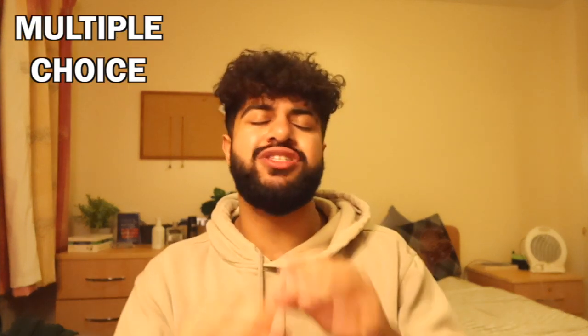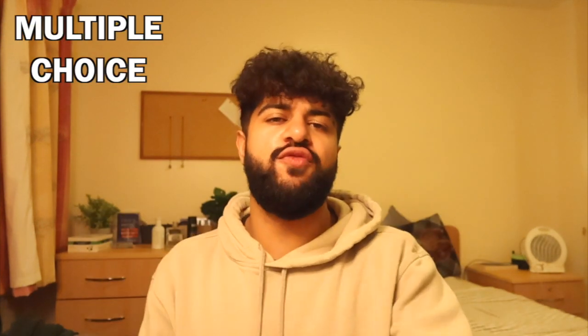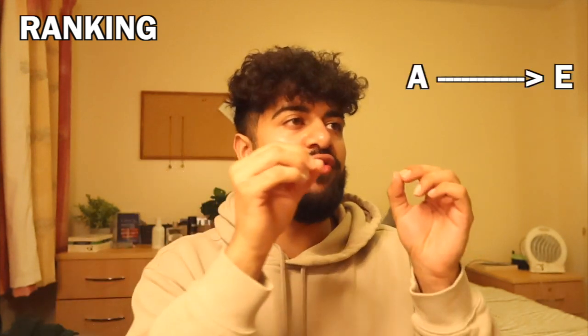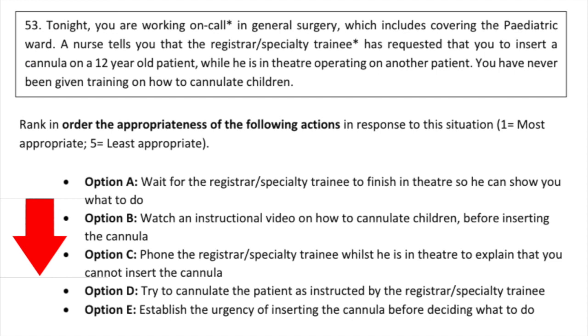The multiple choice questions will be a passage, and it's going to ask you for the 3 best, most appropriate, most important considerations to be made. Finally, the ranking questions: a scenario, then a list either from A to E or A to F. List these options from most appropriate to least appropriate, or most important to least important, or vice versa.